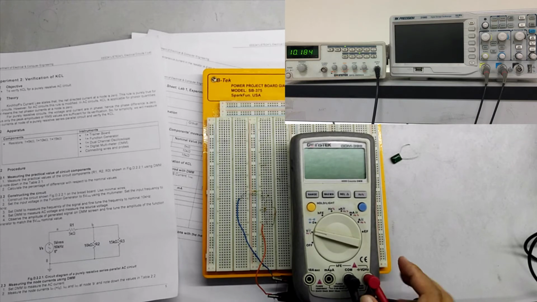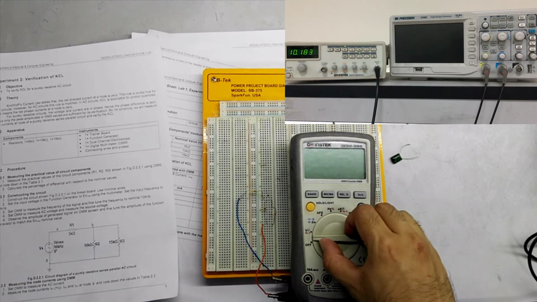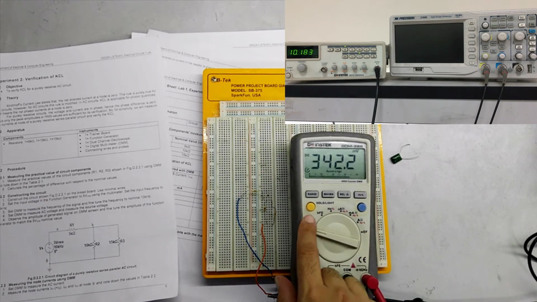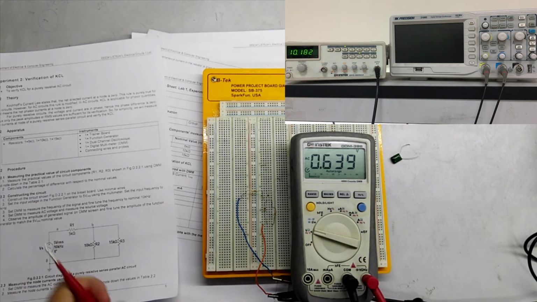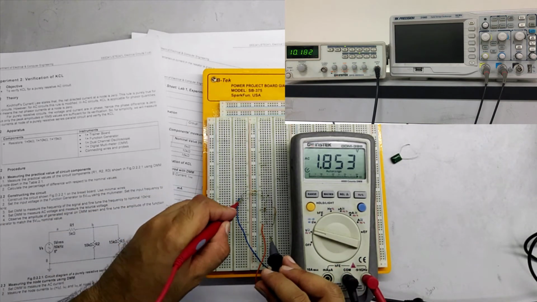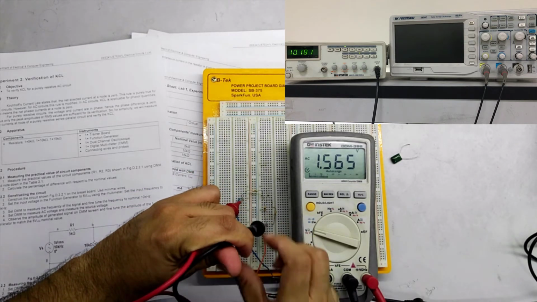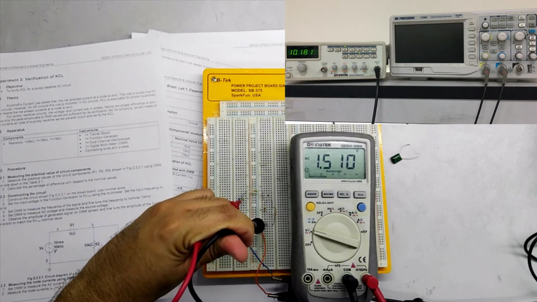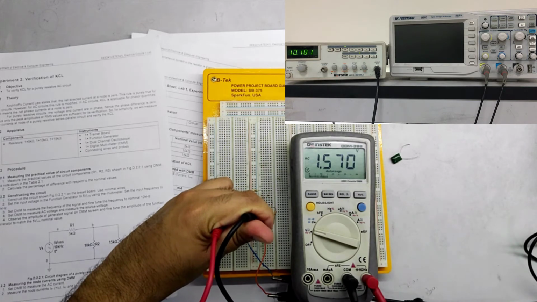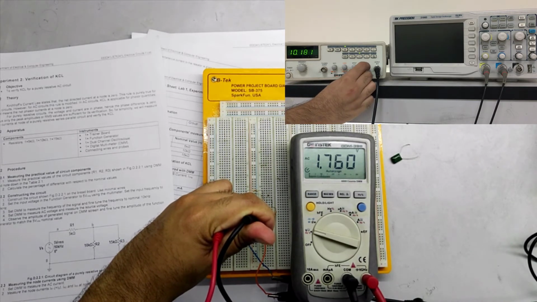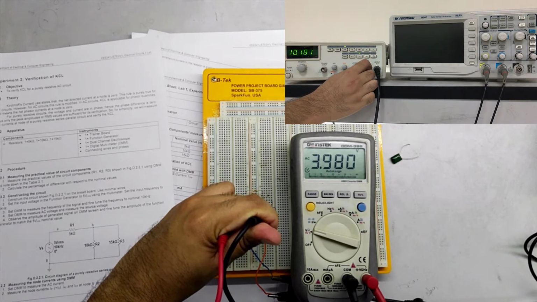The probes are connected in the proper channels. I move the knob to the voltage measurement mode and press the blue button to get to AC measurement. Now I hold the probes between node A and node 0. So we see that the voltage is 1.56 volt. This should be set to 5 volt, and I keep increasing the amplitude to get to 5.